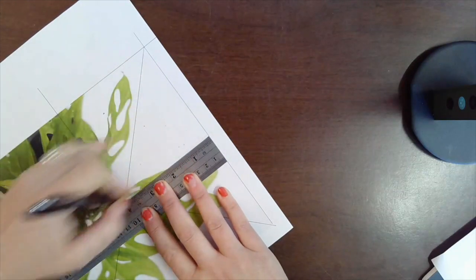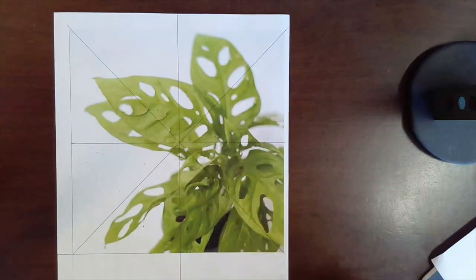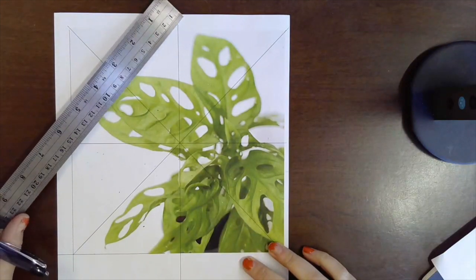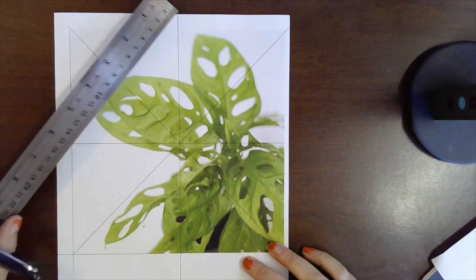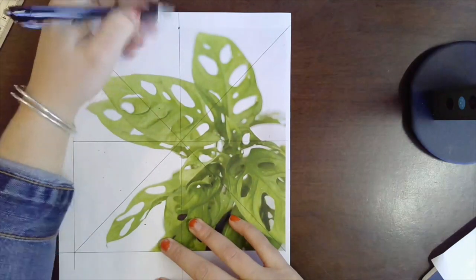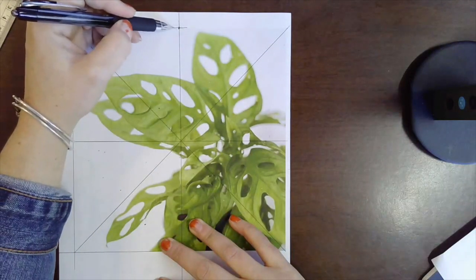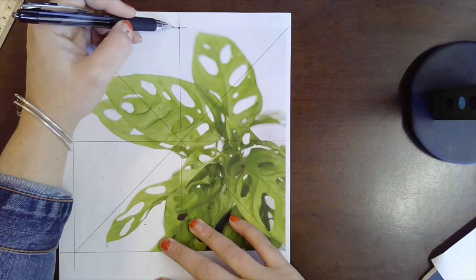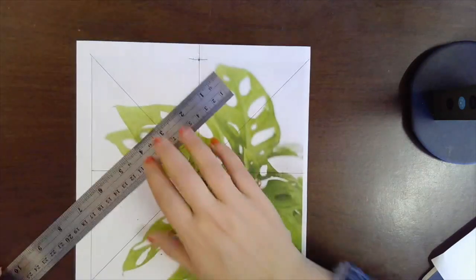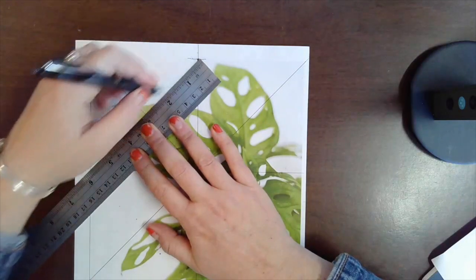So now your image should look like this. Next, we're going to draw diagonals through each box. So now we're going to draw a diamond, essentially. So from the point where the line and the image intersect here, where the edge of the image, not the edge of the paper, but the edge of the image, you're going to draw another diagonal. And you're going to do that all the way around till you make a diamond.